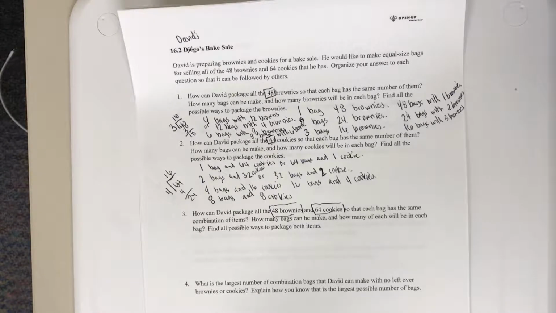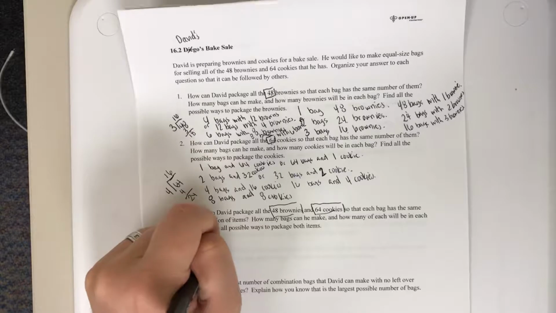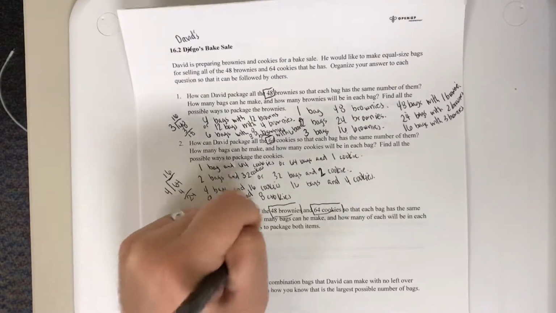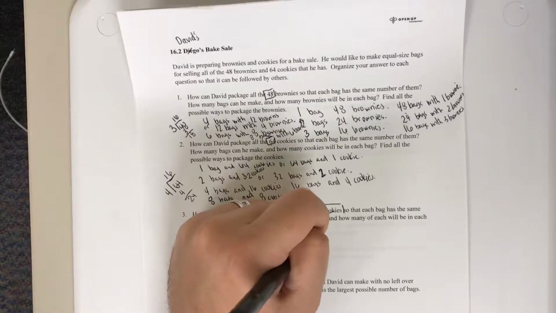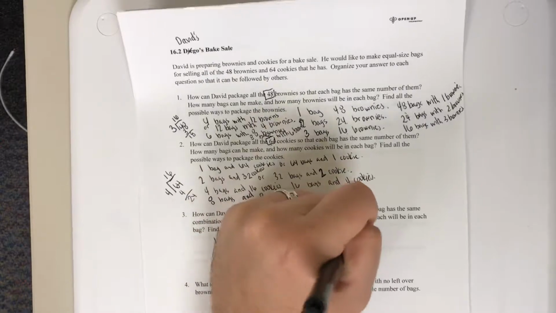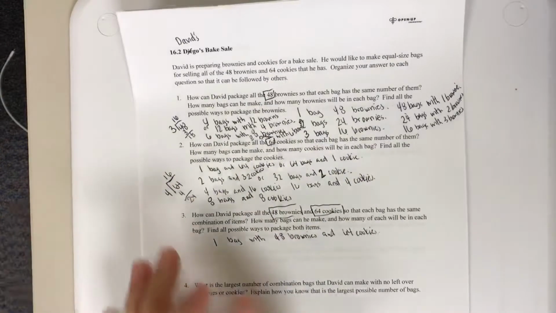Well, in this one, we're really thinking about numbers that go into both of these. And so when we're trying to package both of them, we need to think about both ways that are possible. So I want to look at my list and find numbers that I could package them at. So I know that I could package 1 bag with 48 brownies and 64 cookies, because 1 and themselves are a factor to give you that answer.